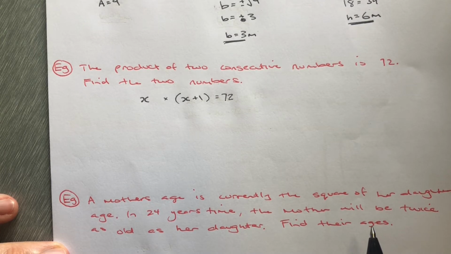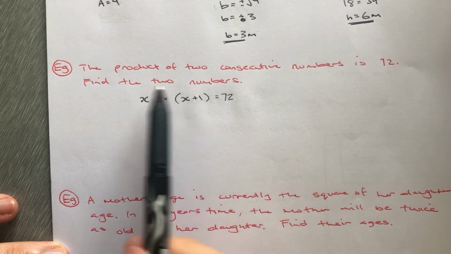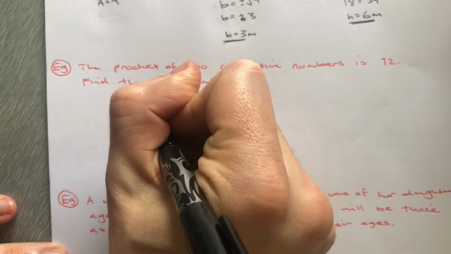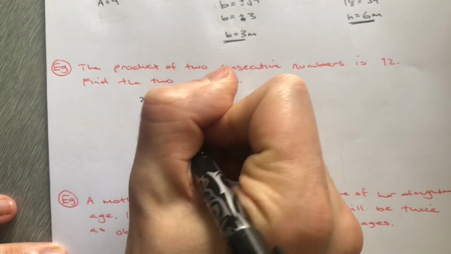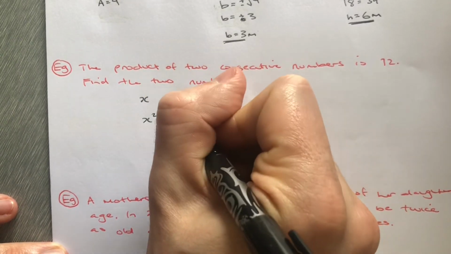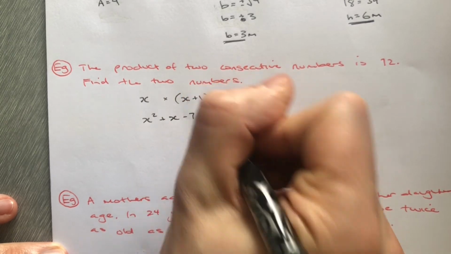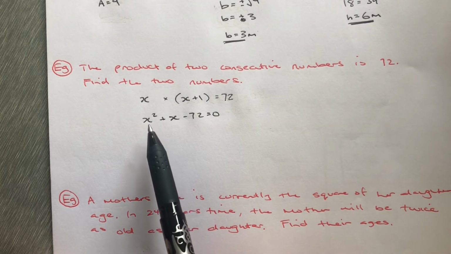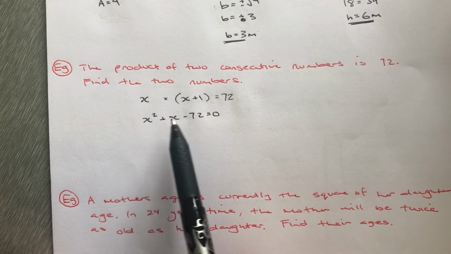Okay, so let's see. I'm going to expand this out and see what we get. So it'll be x squared plus x. And I might move the 72 to this side as well. Now, do you see how this here is really, really similar to what we had the other day? If we factorize this, we're going to be able to then find out what x equals, which is what we need. Okay, so I want to do the factors of a times c that add to make b.